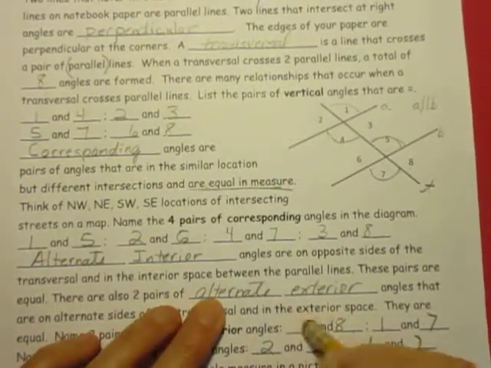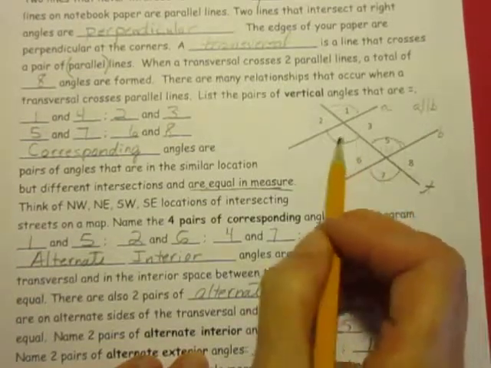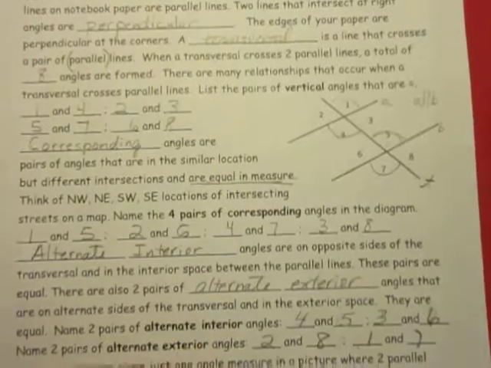I realize I forgot to write down when I was talking about my interior angles. I was saying 3, 4, and 5 are alternate interior, and 3 and 6. I said it, but I didn't write it.